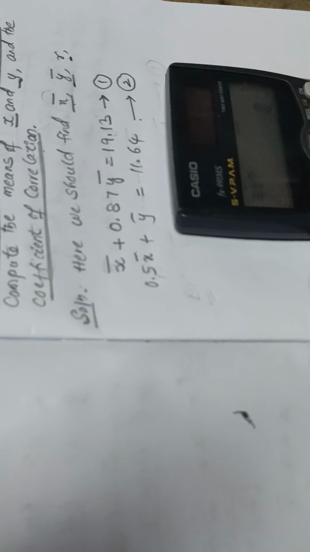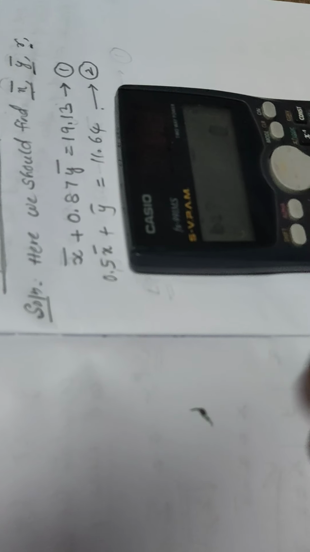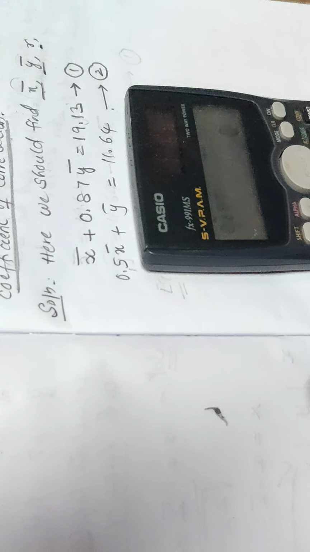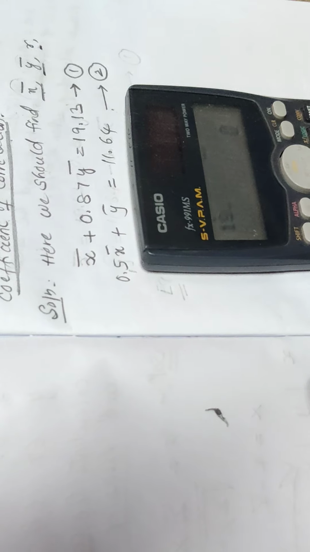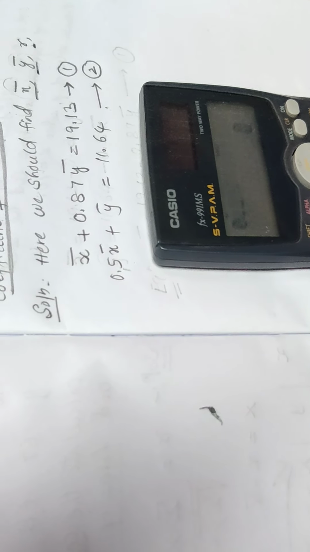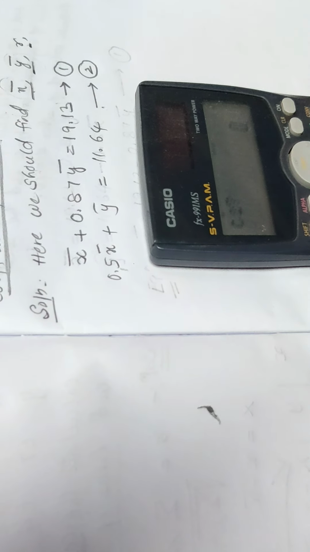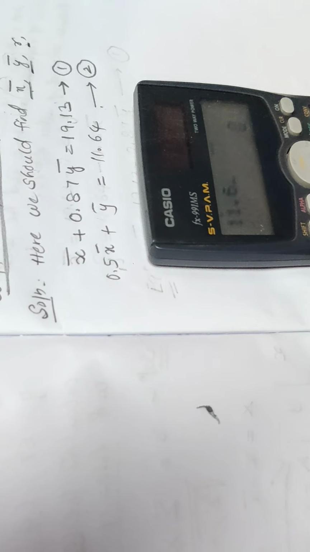The x bar coefficient is 1, press 1, then equal. Then 0.87 is the y bar coefficient, and the constant is 19.13. Then for the second equation, 0.5, the coefficient of y bar is 1, and the last constant is 11.64.